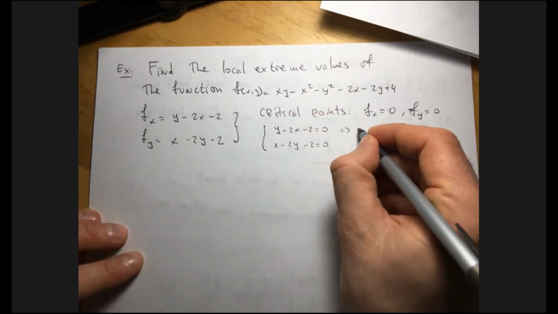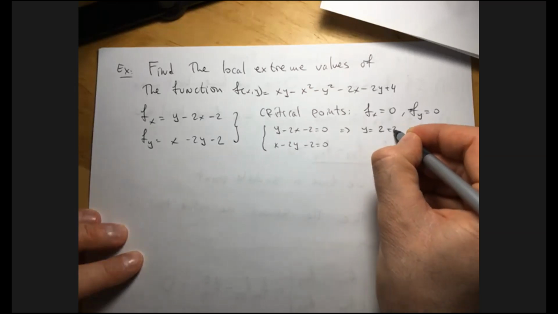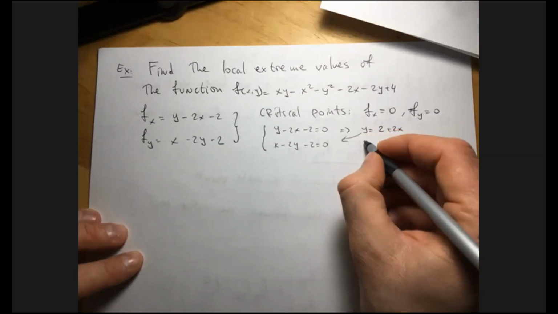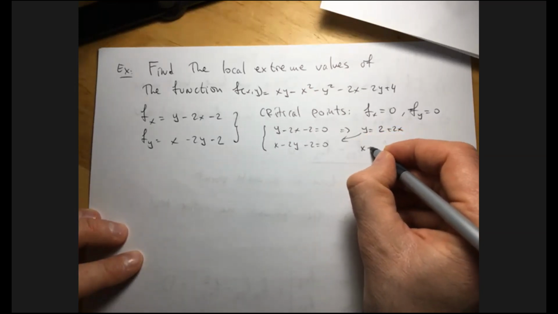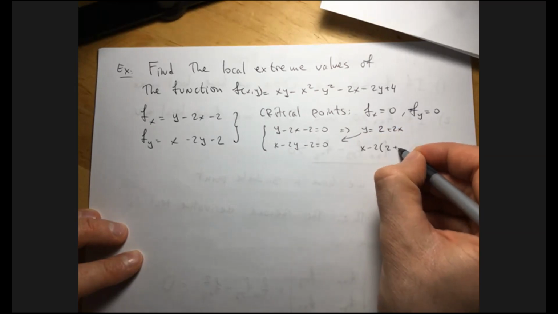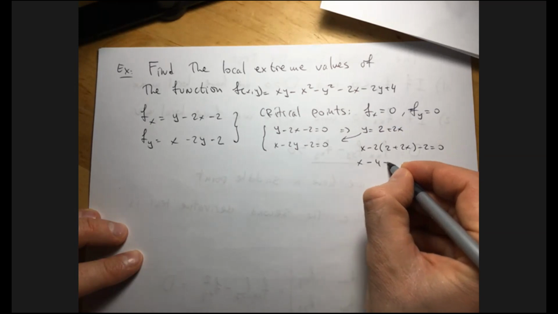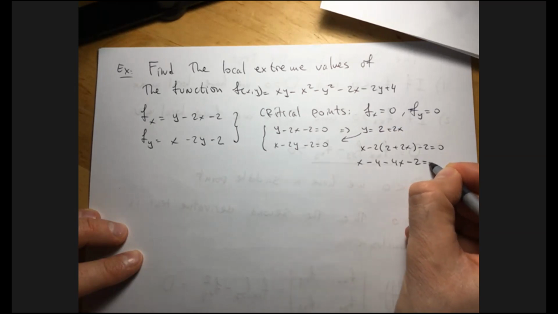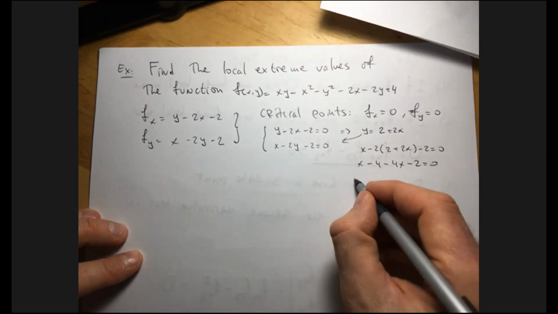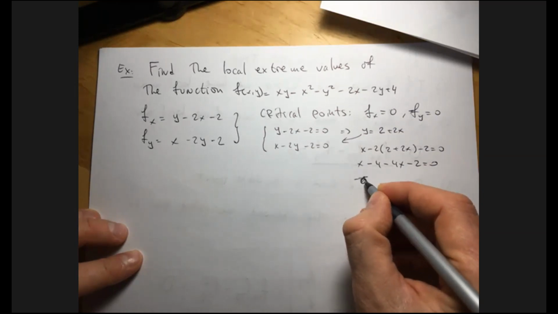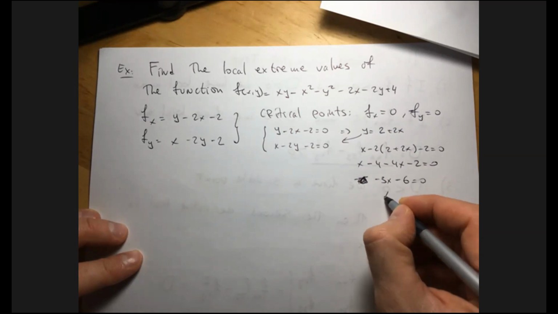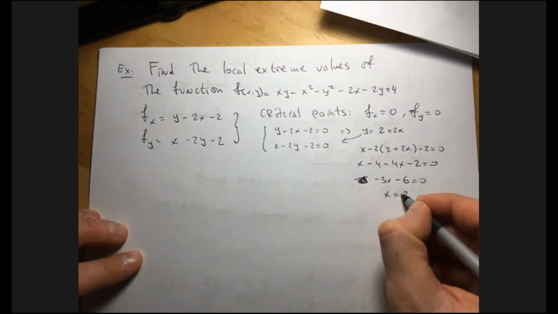So from here, y is equal to 2 plus 2x. Apply it in this equation, you get x minus 2 times (2 plus 2x) minus 2 is 0, x minus 4 minus 4x minus 2 is equal to 0. So I get negative 3x minus 6 is 0, or simply x is equal to negative 2.